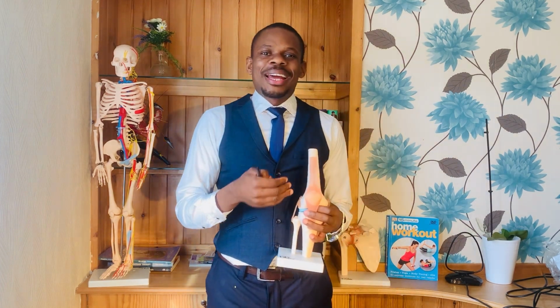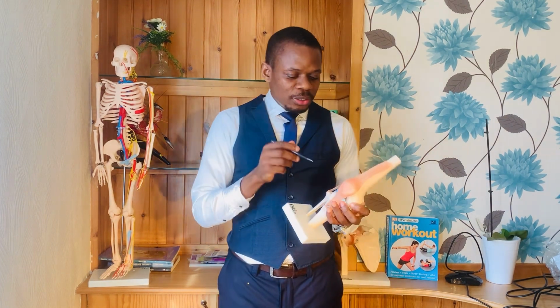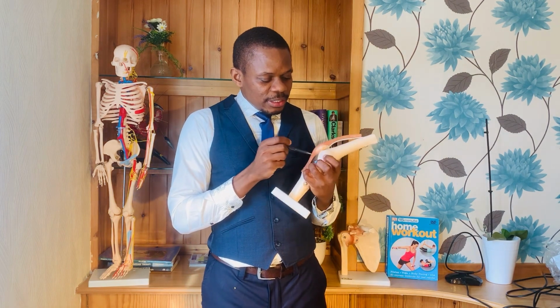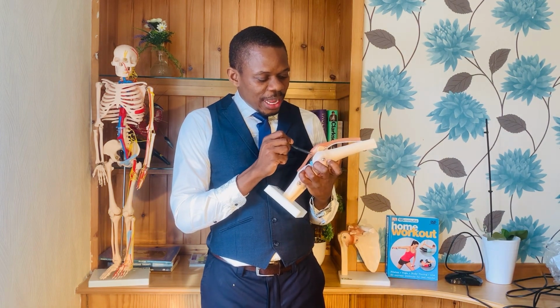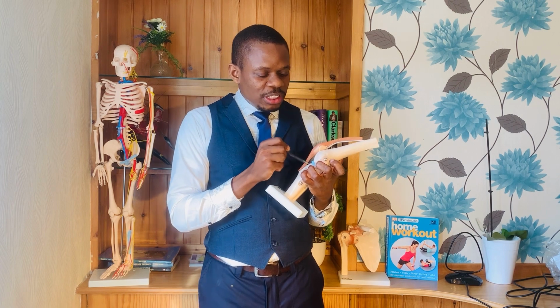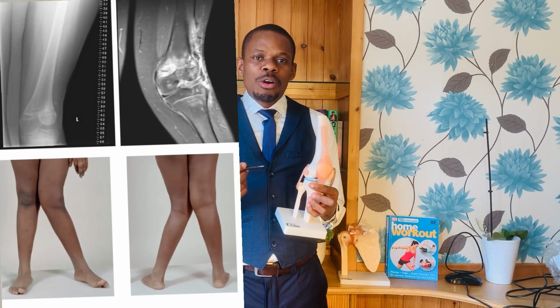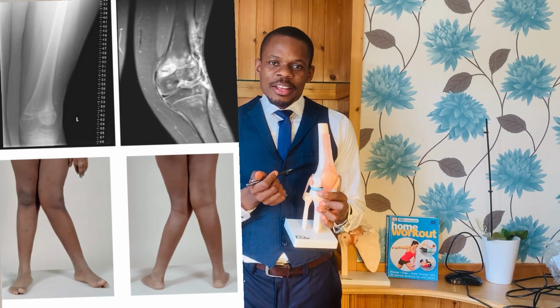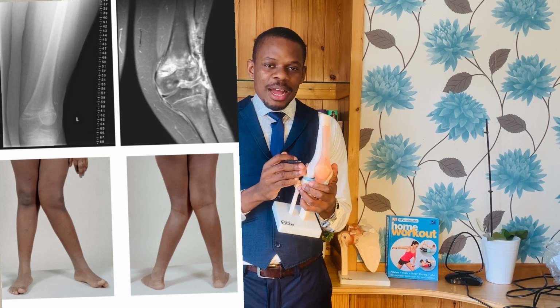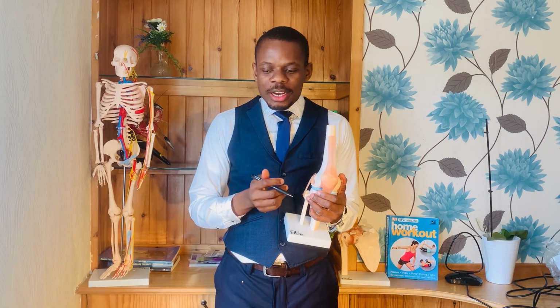You can also hear a cracking or grating sound because the articular cartilage that lines the end of this bone has degenerated. In extreme cases, there could be joint deformity. You might get what we call genu valgum, knock-knee, because the ligaments that stabilize the knee are weak.